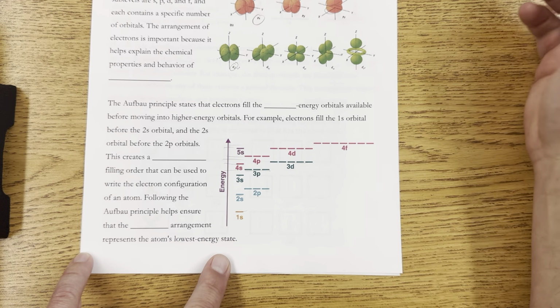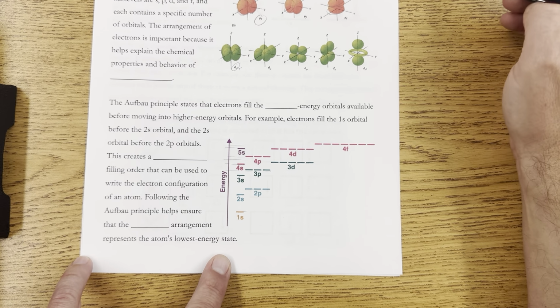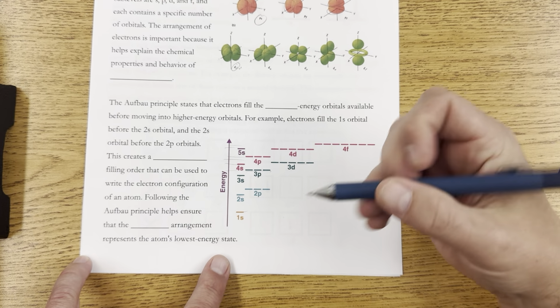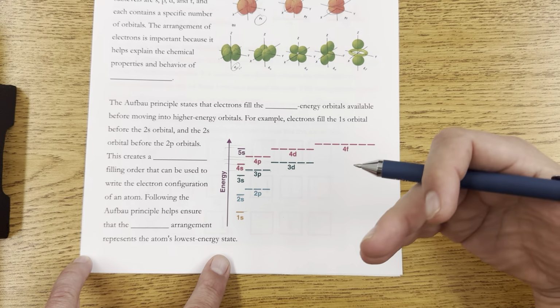So if I'm talking about an atom of oxygen, based on this principle, I know how to fill in the orbitals. I know where those electrons are for that oxygen atom.